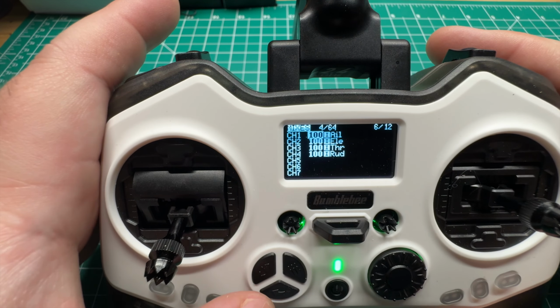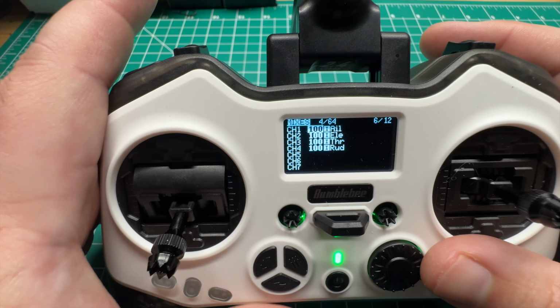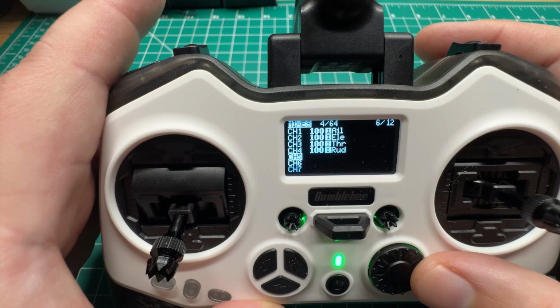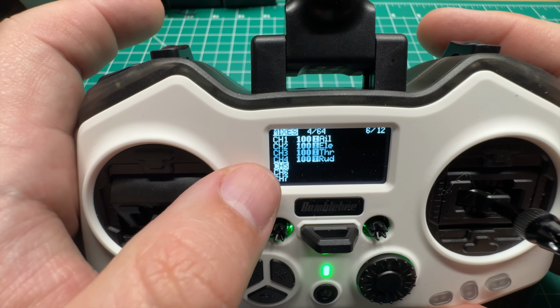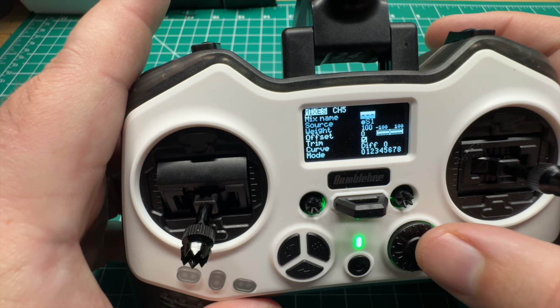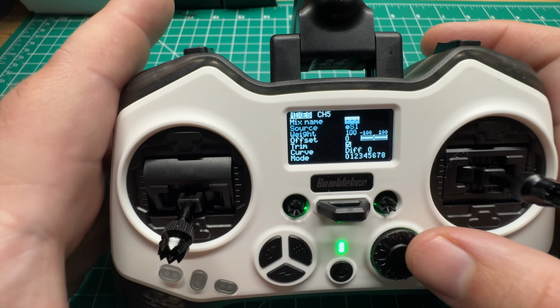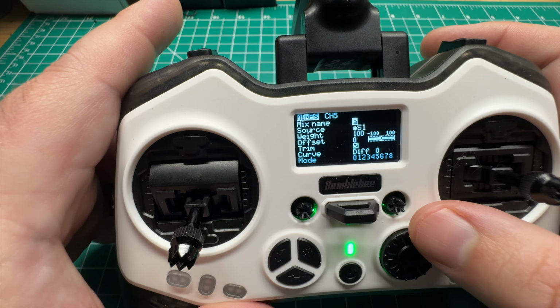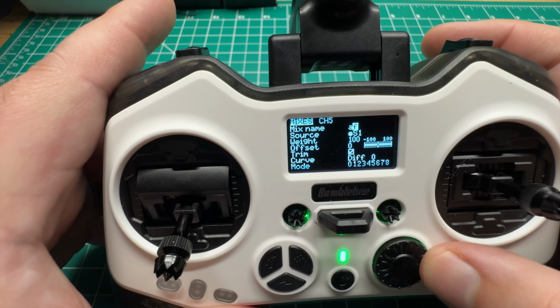We'll page over again to the Mixes tab. This is where we're going to add our switches. So the aux1, or the first open channel 5, is where we're going to set up our arm. You don't have to name these. I do in case you want to reference something later on, but it's just easy to remember.